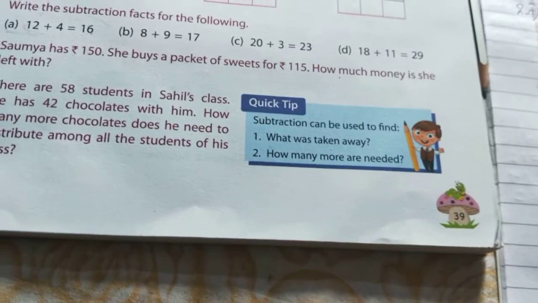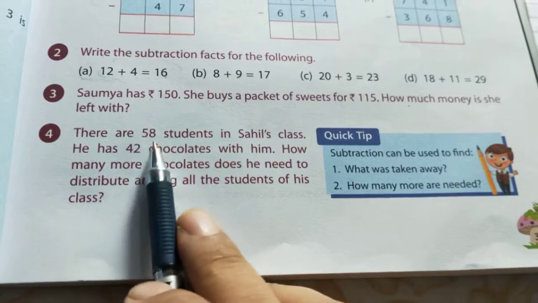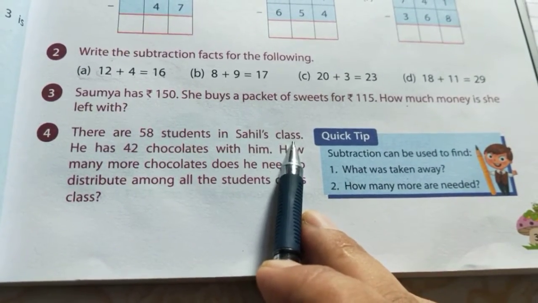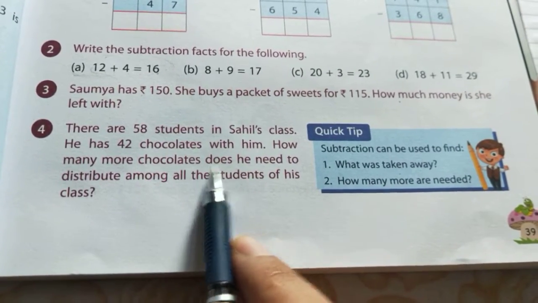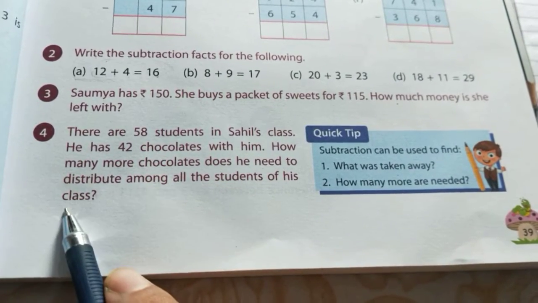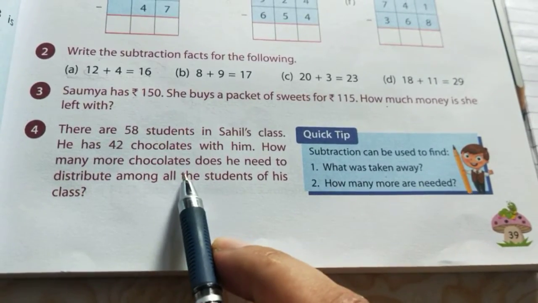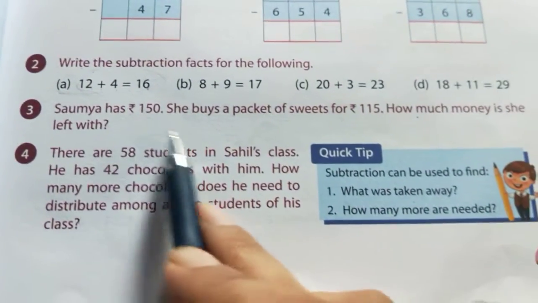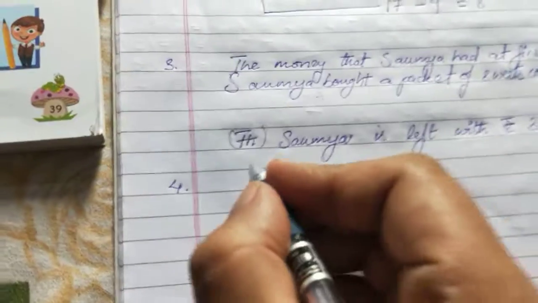Similarly, in question number 4, there are 58 students in Sahil's class. He has 42 chocolates with him. How many more chocolates does he need to distribute among all the students of his class? So in order to solve this word problem, you are going to first take this first sentence.